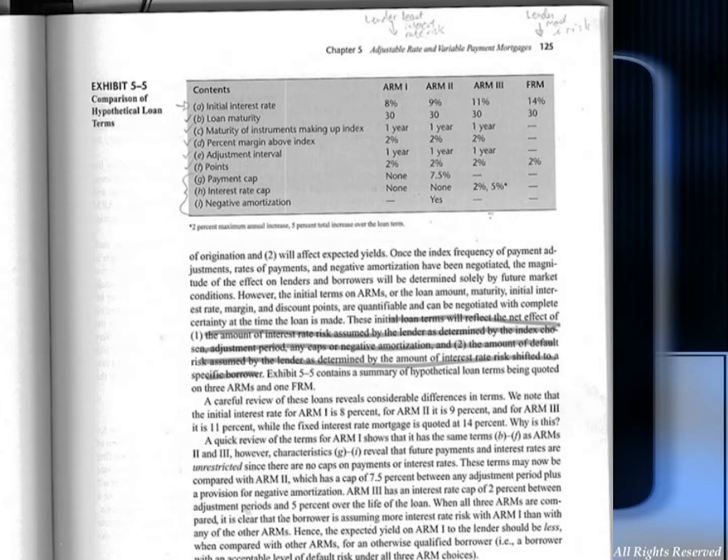And then in ARM 3, there's no payment cap, but there's an interest rate cap, and there's a lifetime cap that can never go over 5%. And there is no negative amortization, with the lifetime cap saying, no, that's as high as it can ever go.